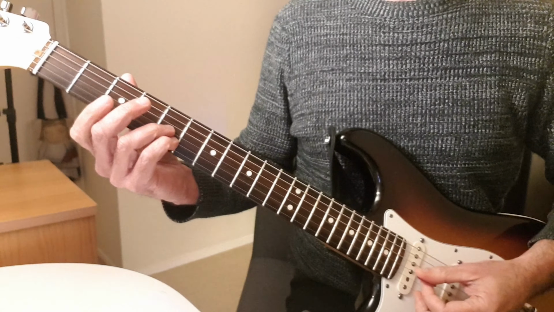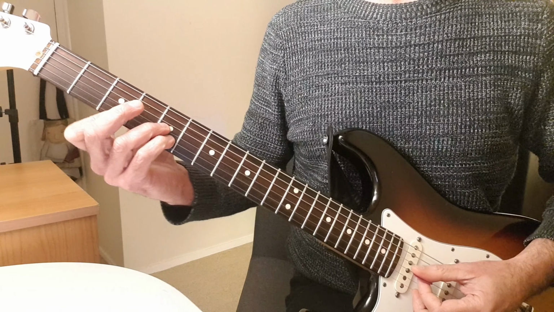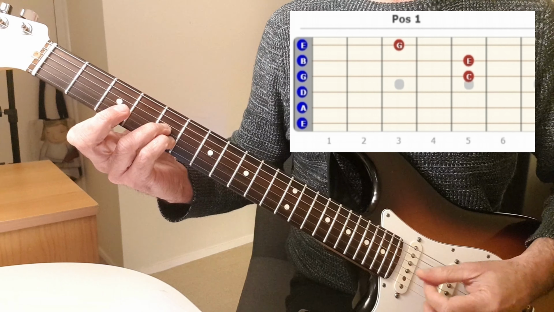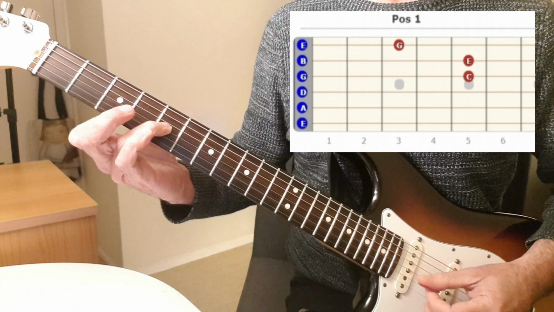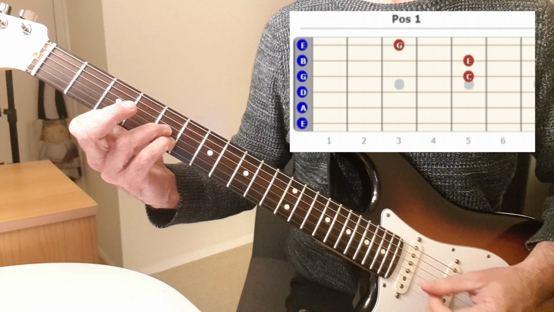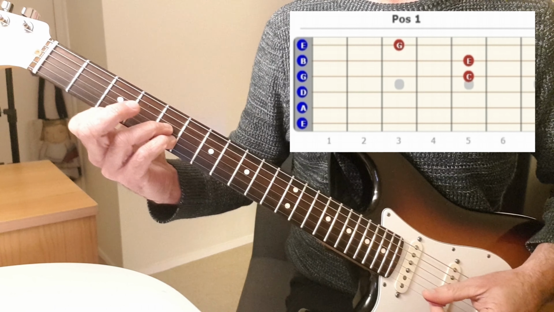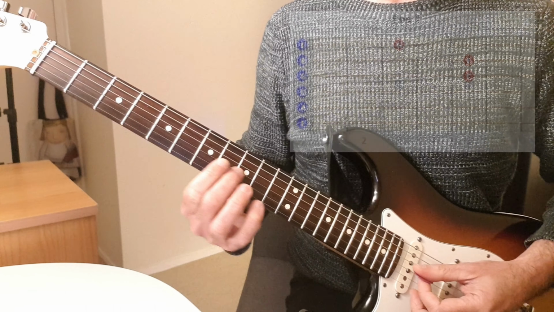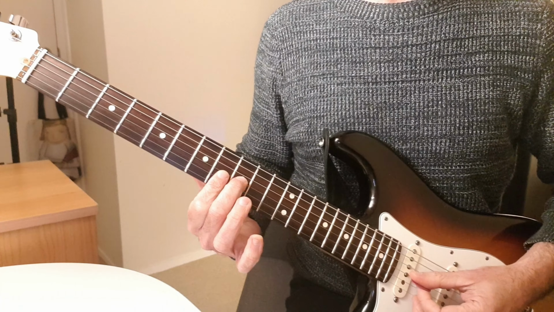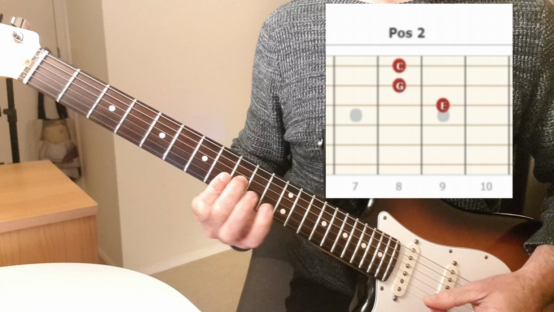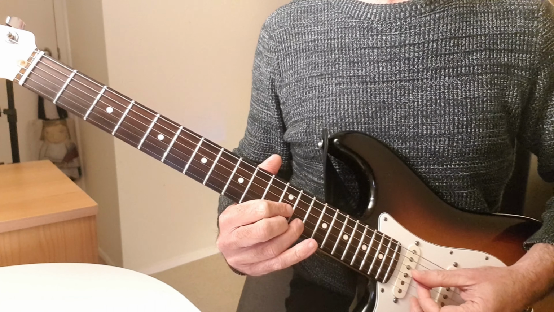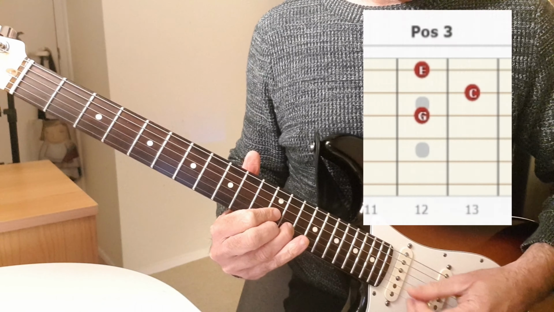Okay, let's learn some of these shapes. The first 3 strings, the first shape we're going to look at is this one. So the C note is on the 3rd string, so the root note is on the 3rd string. Okay, and then we're going to invert, we're going to move it up, and this is the next shape. So the C note is on the 1st string. And then the next shape is up here like a D shape.